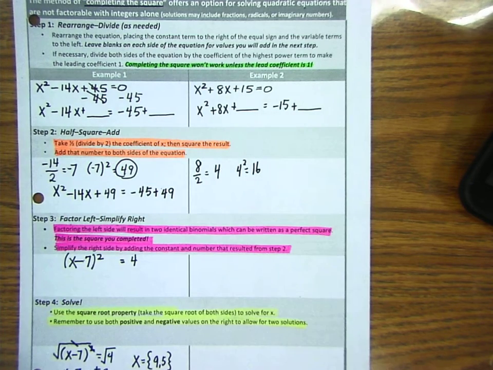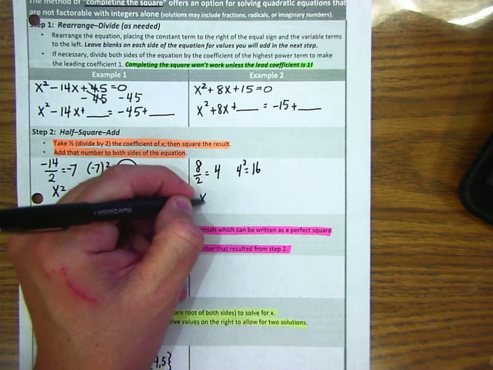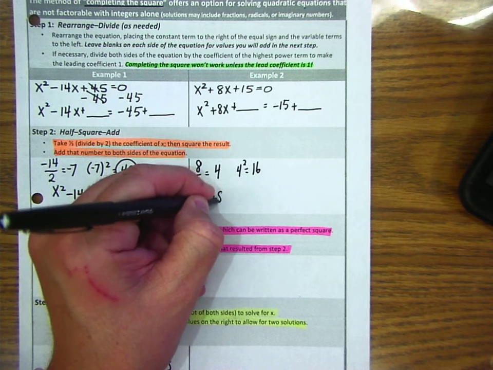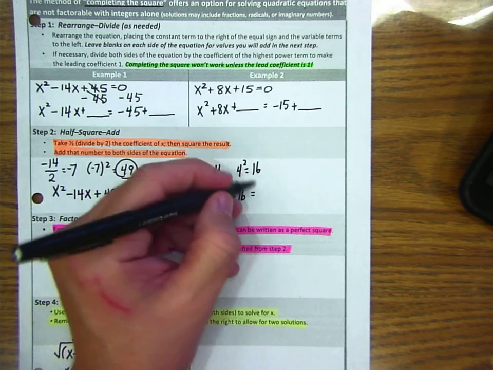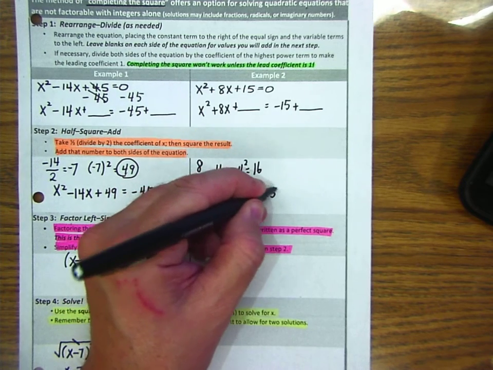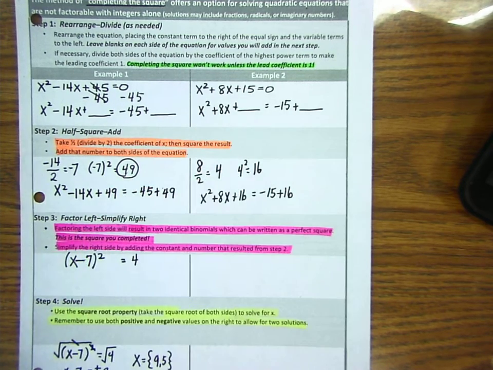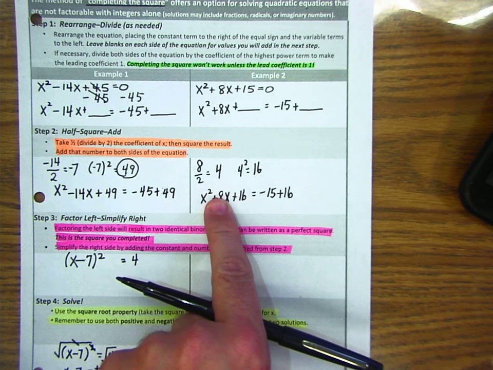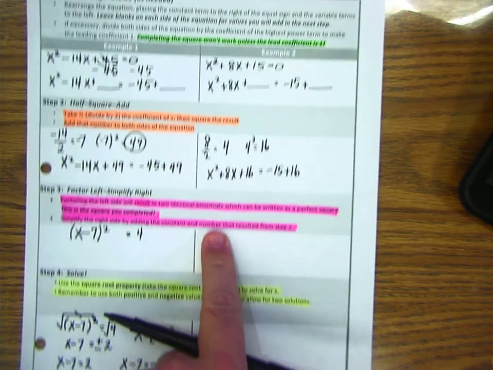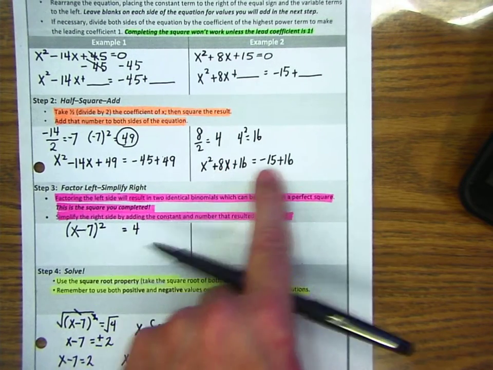So I'm going to add 16 to both sides. I get x squared plus 8x plus 16 is equal to negative 15 plus 16. That's me adding and creating a perfect square trinomial. Step 3 has me factor and simplify.